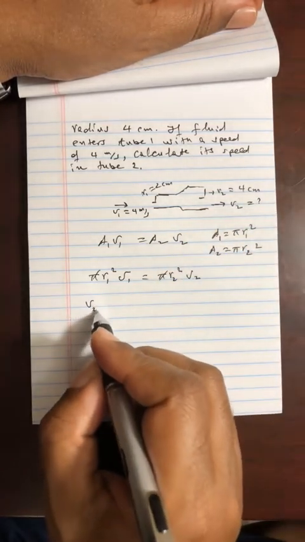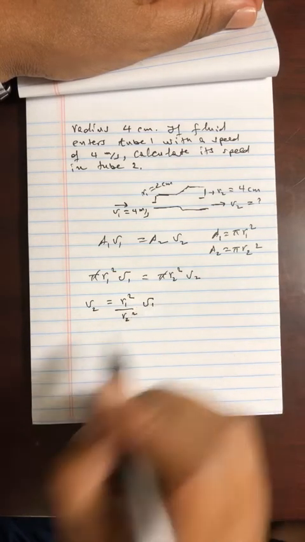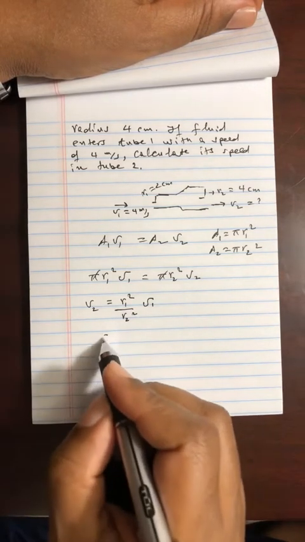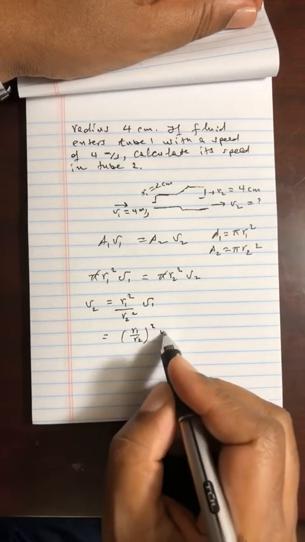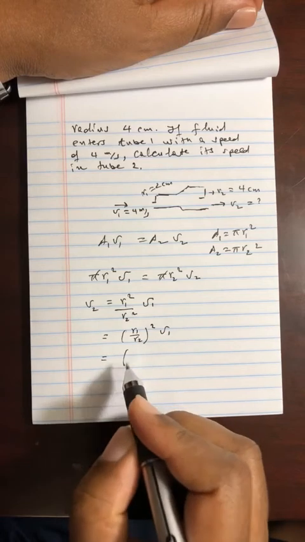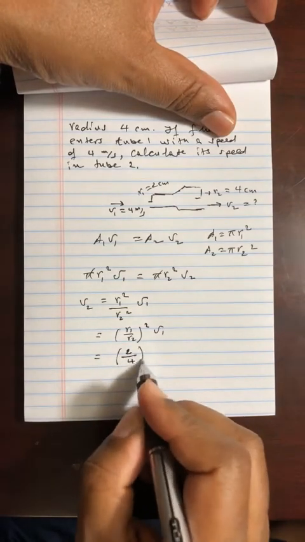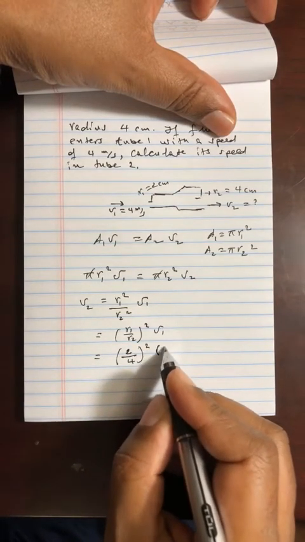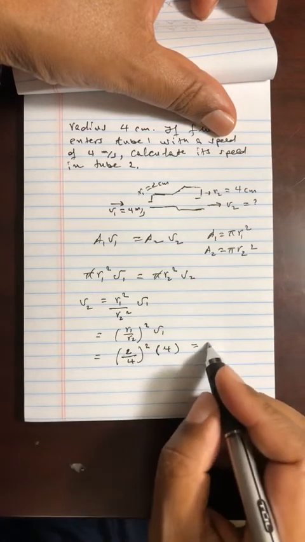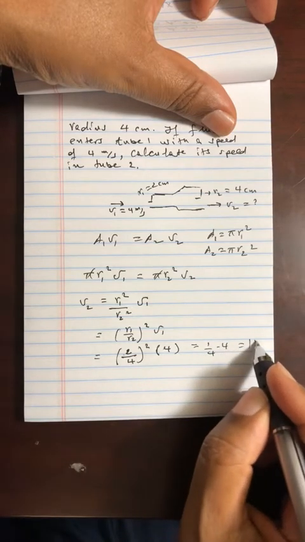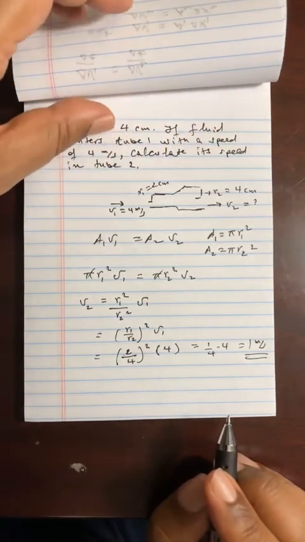So V2 equals R1 squared divided by R2 squared times the speed of the fluid in T1. You can write that as (R1 over R2) squared times v1. R1 is 2, R2 is 4, squared, times the speed in T1, which is 4. So this is (1/2) squared, that's 1 over 4, times 4, that is 1 meter per second. So the speed of the fluid in tube 2 would be 1 meter per second.